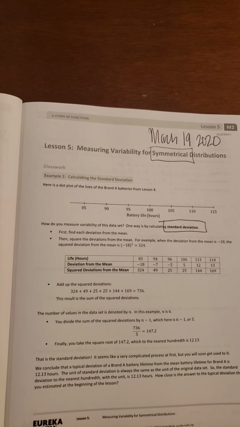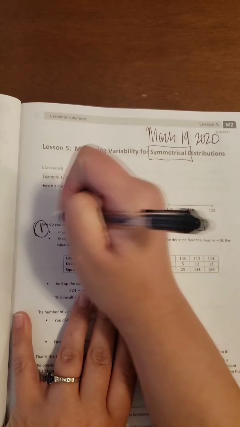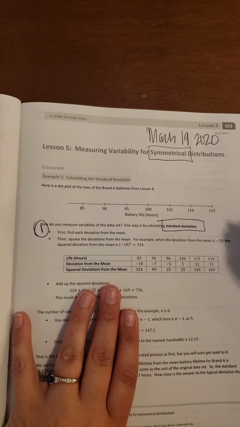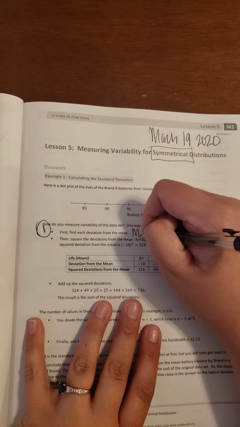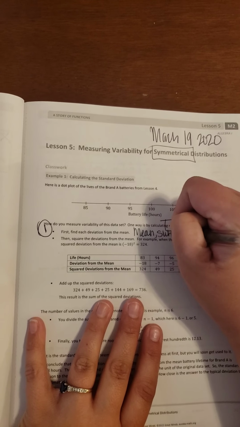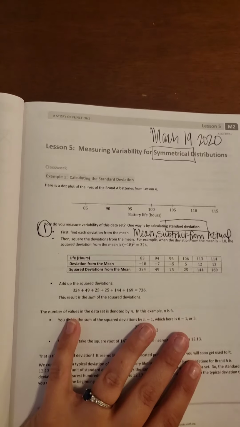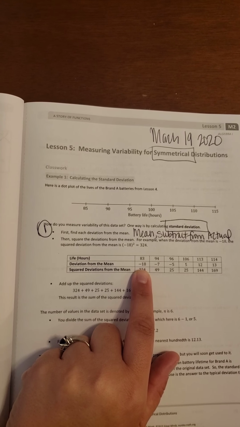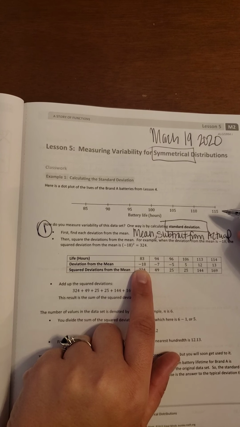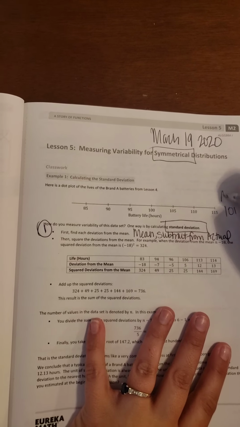So we have some steps, and I'm going to tell you to mark your book as we go through them. The very first step is to find the deviation from the mean. You're going to need to calculate the mean and then subtract it from the actual value. So I'm going to take the 83 and subtract whatever the mean was. In this case, let me double check, yes, 101 hours was the mean.